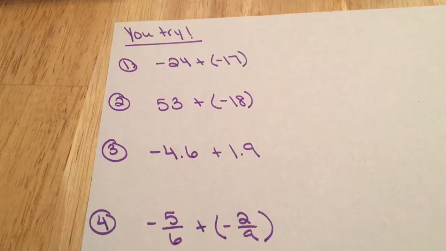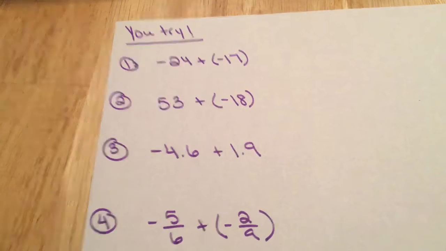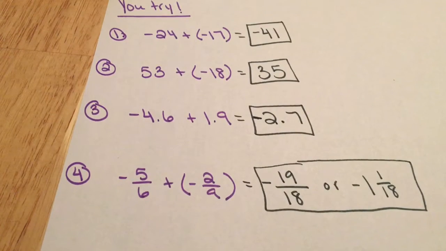Now it's your turn. So why don't you try these 4 examples? Go ahead, pause the video, and then come back and check your answers. So here are the answers. On number 4, note that you can either have an improper fraction with the negative 19/18, or if you wanted to, you could convert that to a mixed number and get negative 1 and 1/18.